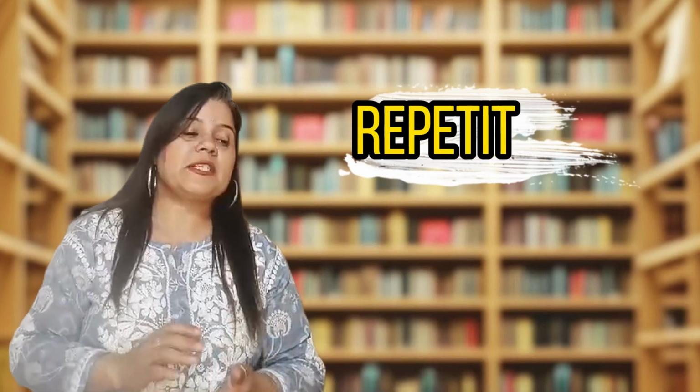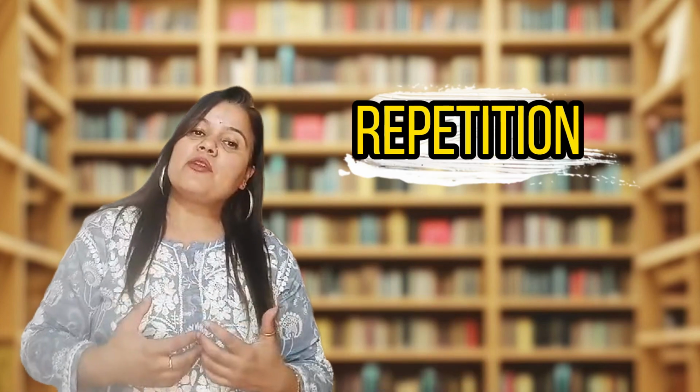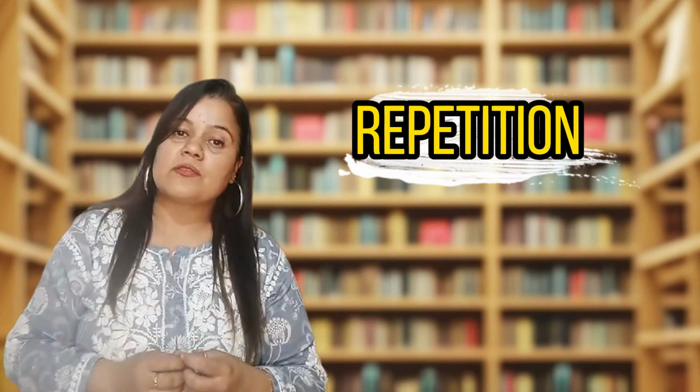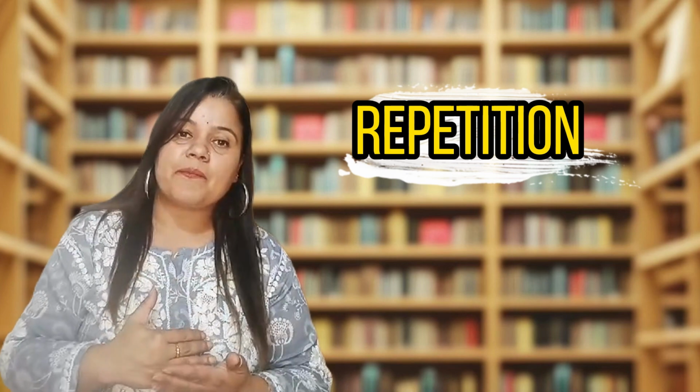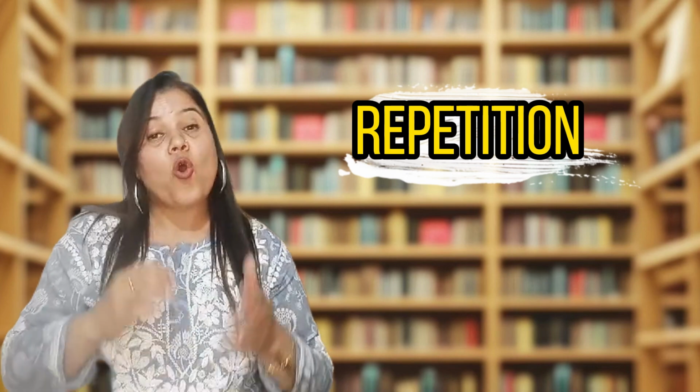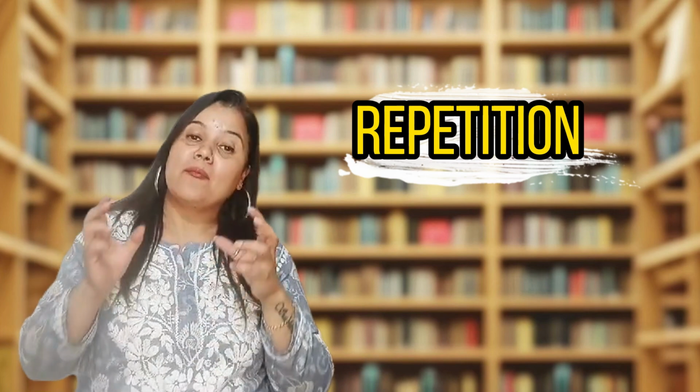Then we have repetition, which means when we have to put emphasis on a particular word, we repeat those words, like time after time, hand in hand, home sweet home. You are putting a lot of emphasis and importance on the word home. Home sweet home. Time after time, again emphasis is being put on time. Hand in hand, emphasis is being put on hand in hand.